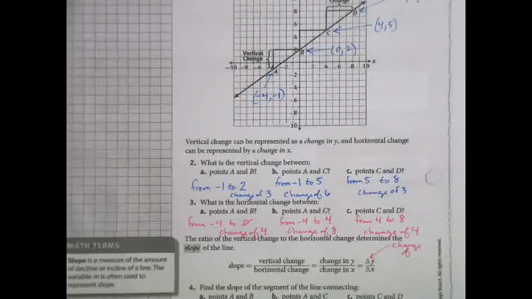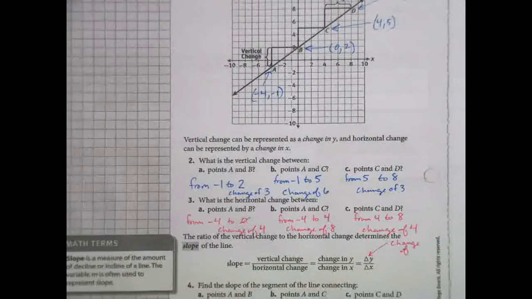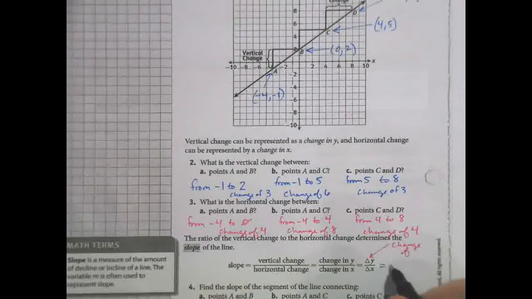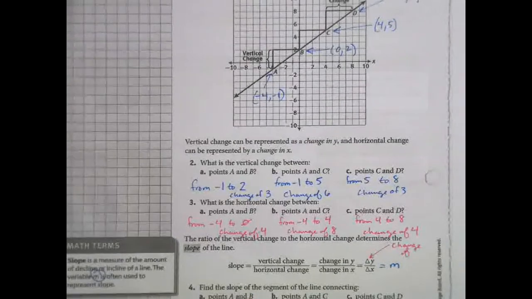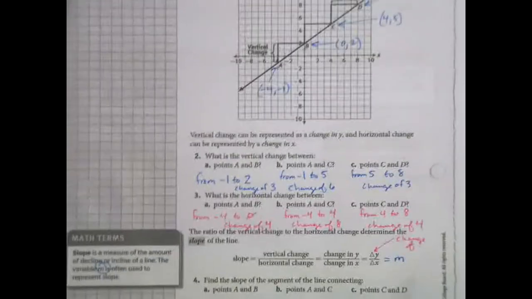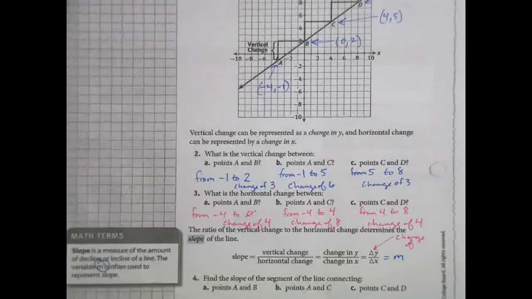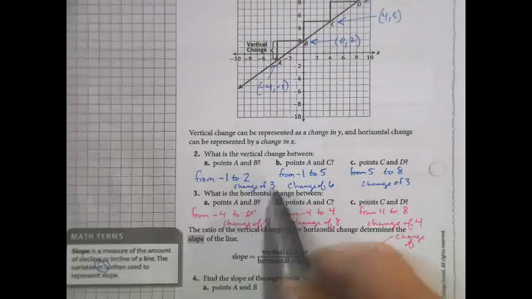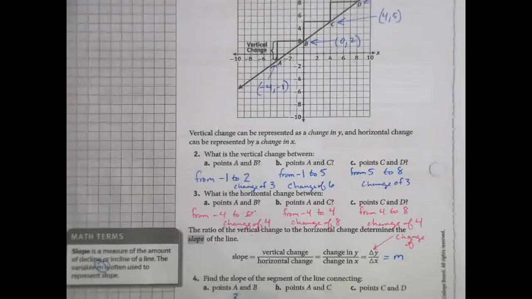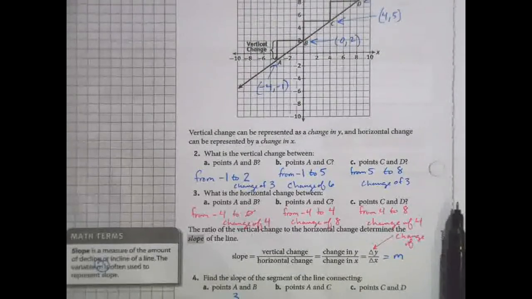This gives me the slope, and slope is abbreviated as m. So when I'm finding the slope of a segment of a line going from A to B, I said that my vertical change was 3 and my horizontal change was 4. That's m.